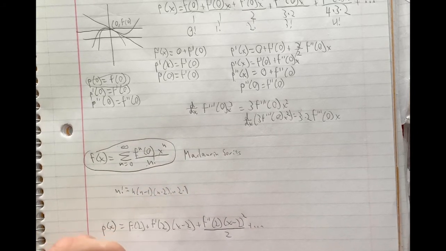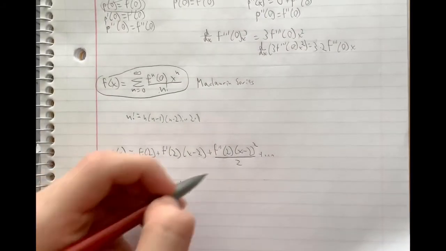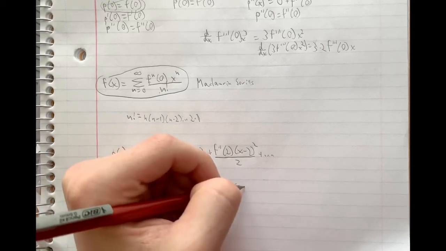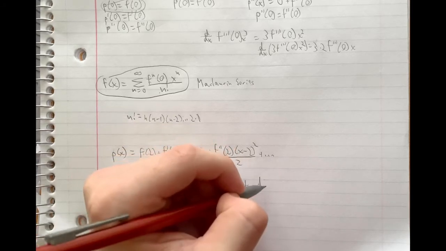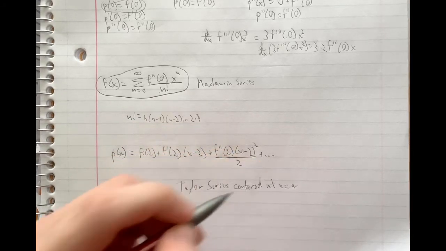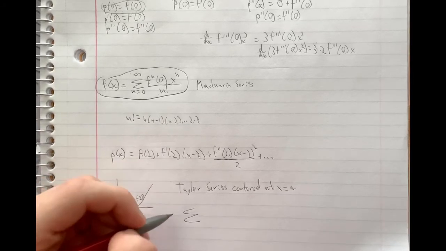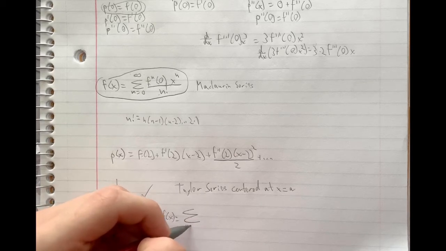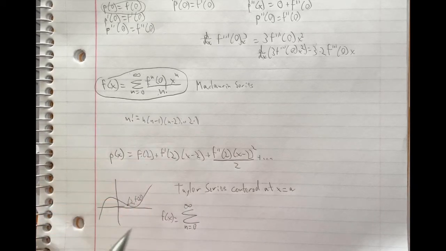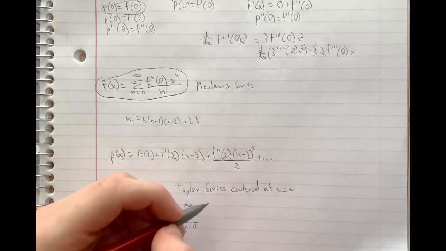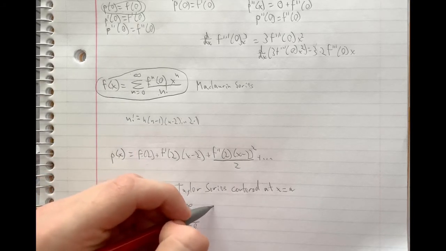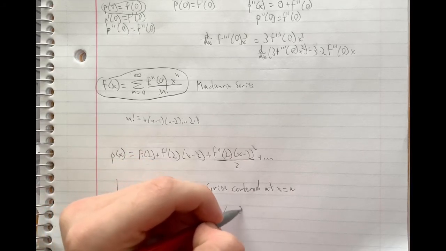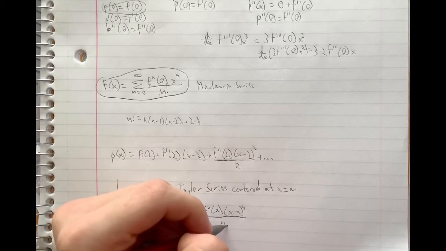And the general formula for a Taylor series centered around a, we're going to center at some point x equals a, is going to be this. It can be, say, f of x is equal to the sum from n equals 0 to infinity. It's only going to be slightly different from the Maclaurin series formula. It's going to be the nth derivative of f evaluated at a times x minus a to the n over n factorial.